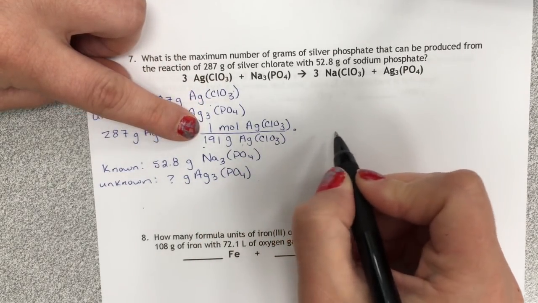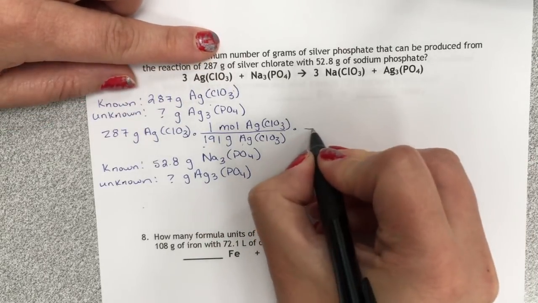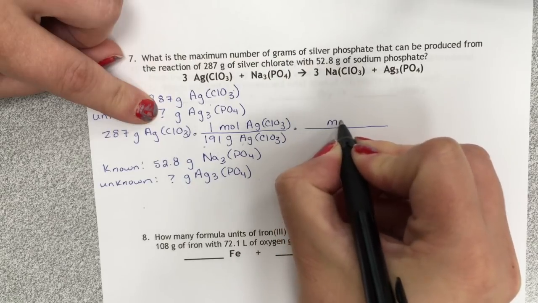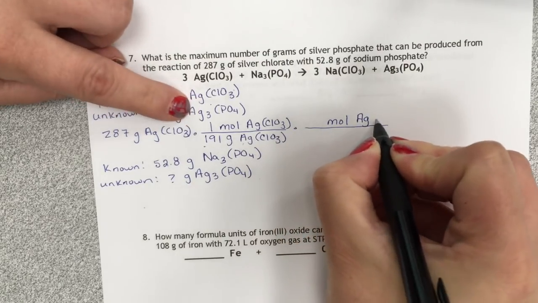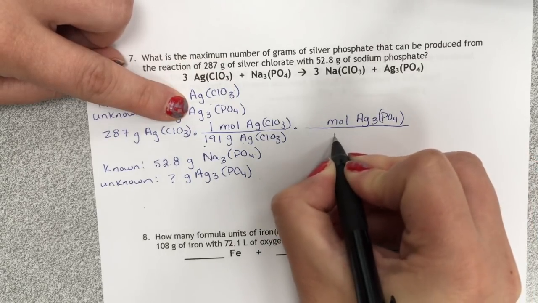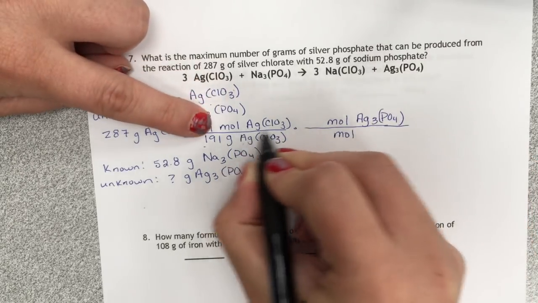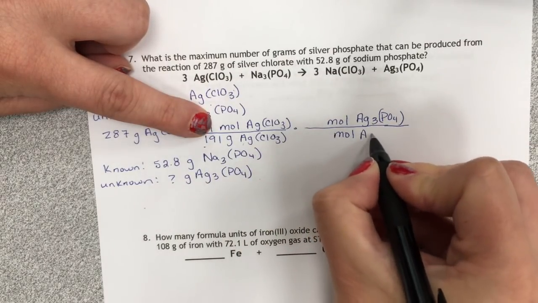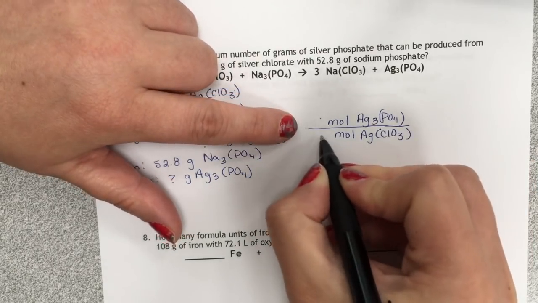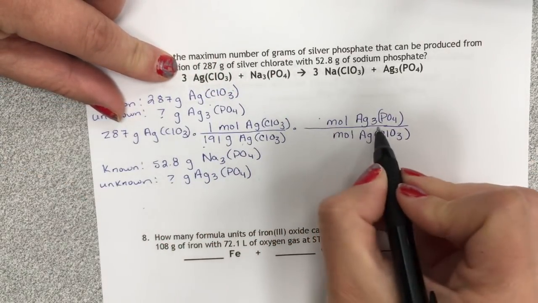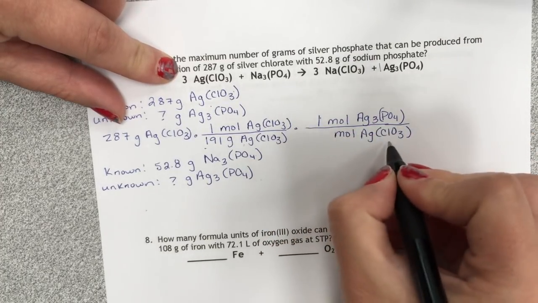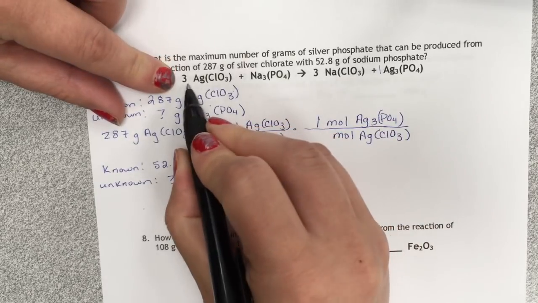Now we need to do our mole to mole ratio so we can start talking about our unknown. So whatever we're trying to get is going to be our unknown. So we need to convert to moles of unknown, which is Ag3PO4 over the moles of whatever we need to cancel out. So the moles of the known, AgClO3. And then to find out what numbers go here, we look at the coefficients. So moles of Ag3PO4 here, we can assume 1. Moles of silver chlorate, here we write 3.